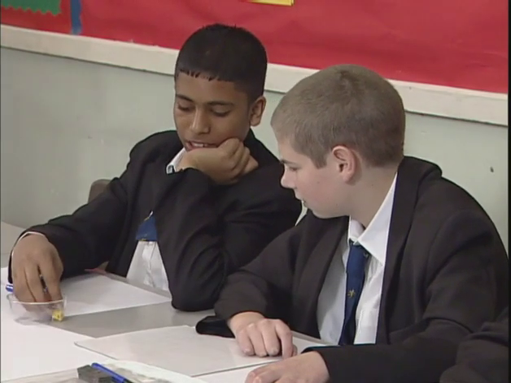I use a lot of whole class questioning. I feel that wait time is important for pupils to actually be able to get over their answer, and I build these into my questioning strategies.